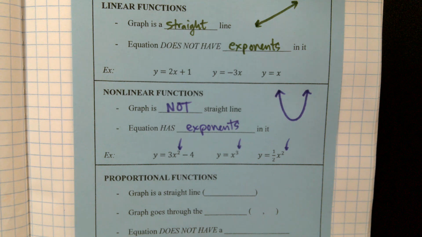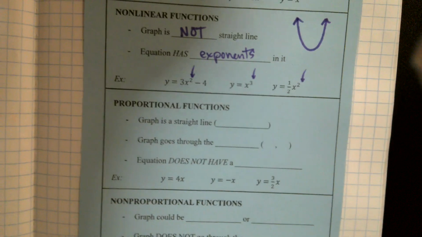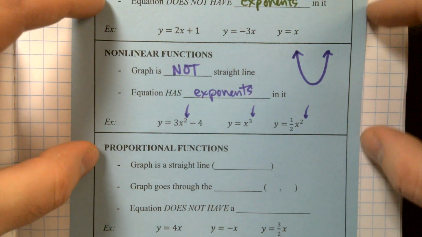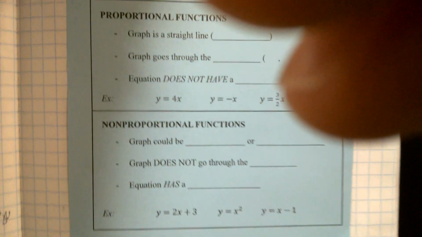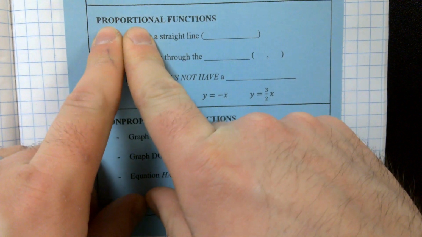Those are my first 2 big indicators that we're going to use to describe some functions. Is it linear? Is it nonlinear? Every function we look at is going to be one of the 2. You get a 50-50 shot figuring out which one it is. Does that sound good with nonlinear functions? Give me a thumbs up. That sounds good. Perfect.